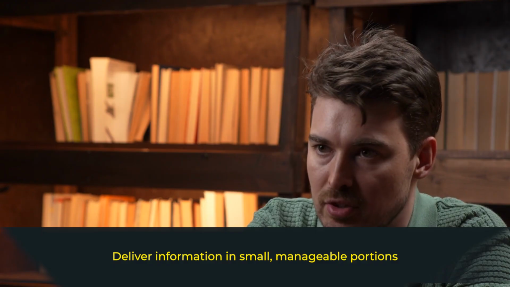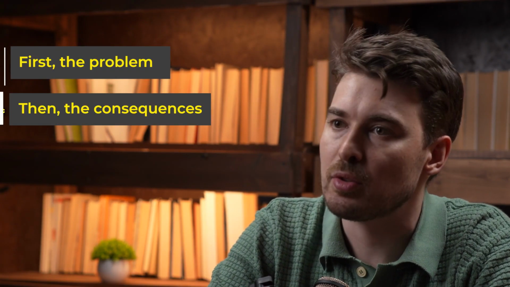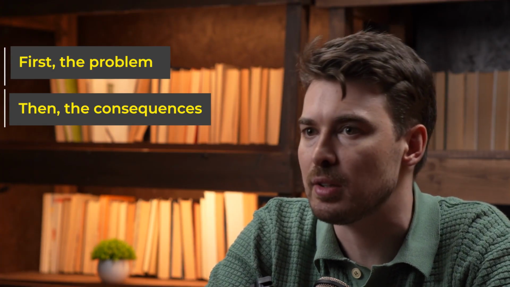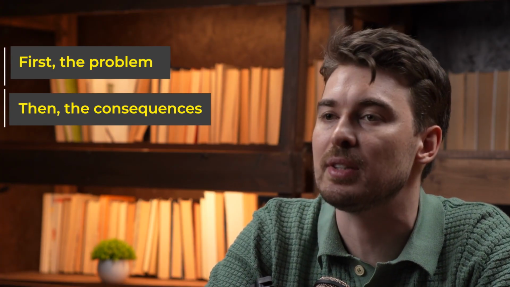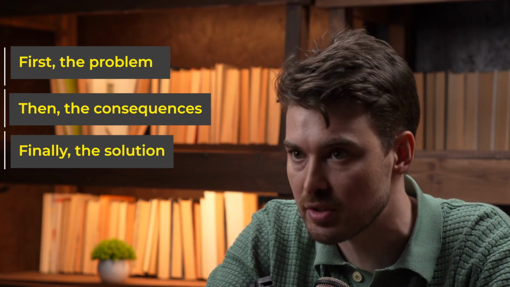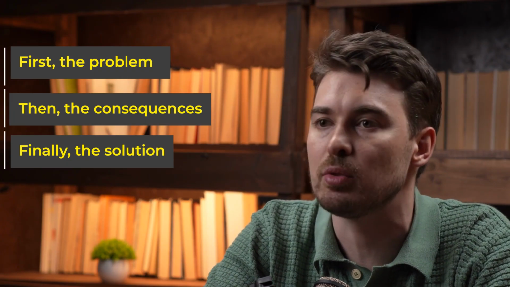Give information in measured amounts. According to research, the average amount of information a patient can absorb at one time is 3, at most 5 key points. And under stress, for example, in the dentist's chair, this number drops to just 2 or 3 points. It's important to break your explanation into sections. First, state the problem, like crowding of the front teeth, then explain the consequences. Because of this, it's harder to clean your teeth there, and this can lead to cavities. And finally, the solution. We can fix this with braces or aligners.